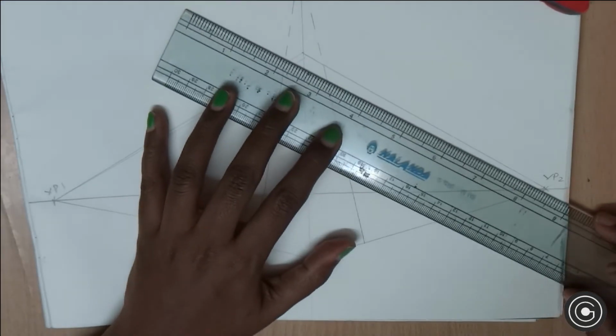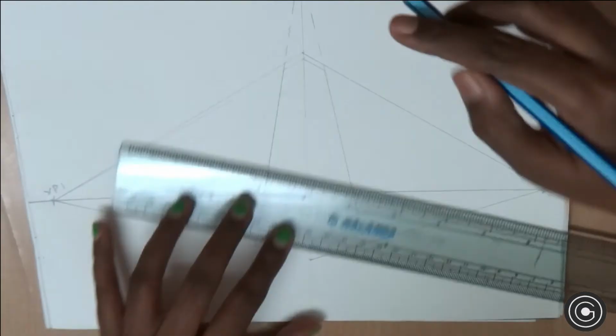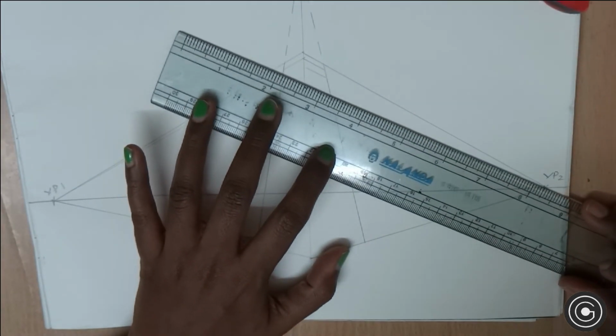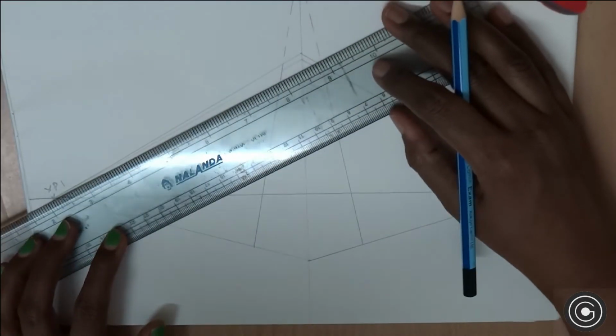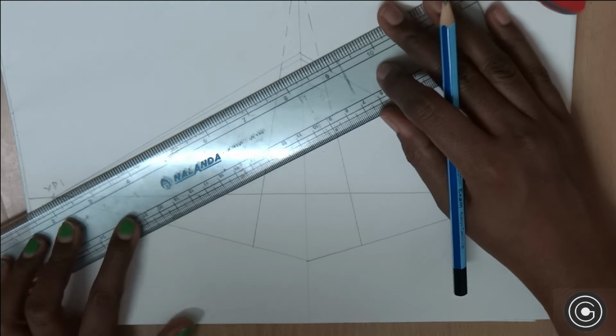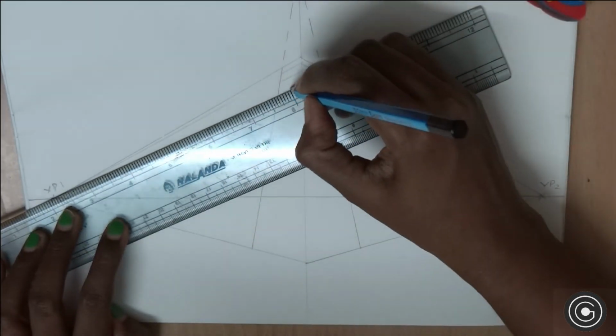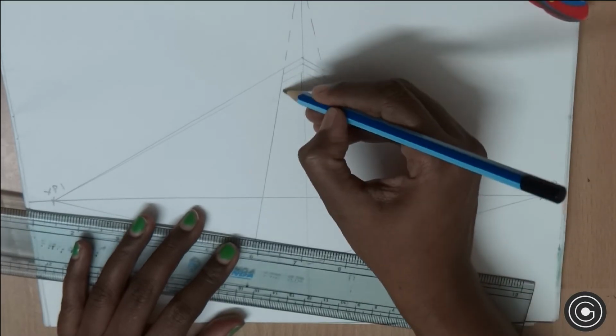Now the rules are same as 2-point perspective. All the lines will meet at the vanishing point, and all the lines will be slanting above the horizon and below the horizon.